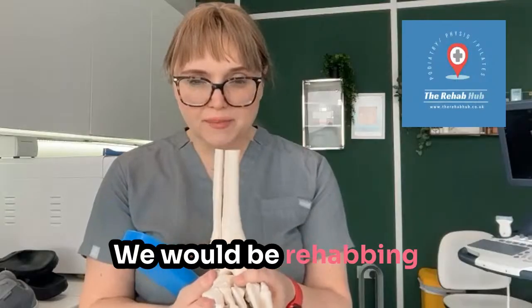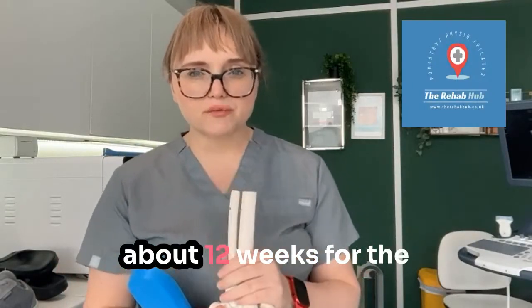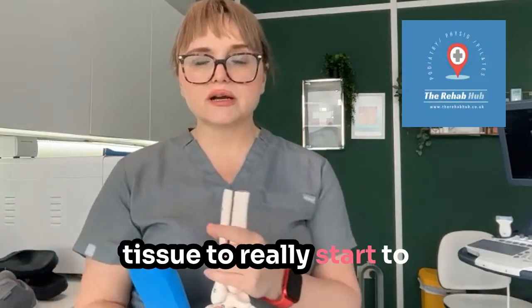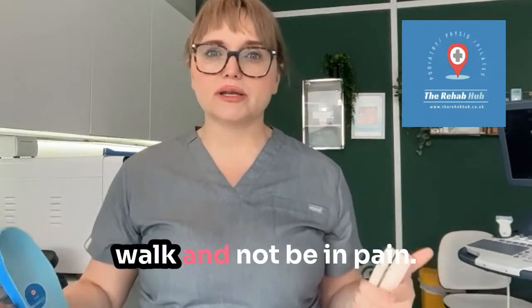We would be rehabbing this, but that tissue adaptability and change usually takes about 12 weeks for the tissue to really start to see a big difference. So, for example, I want to go out and be able to walk and not be in pain.